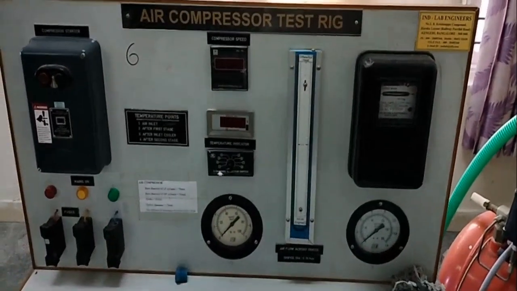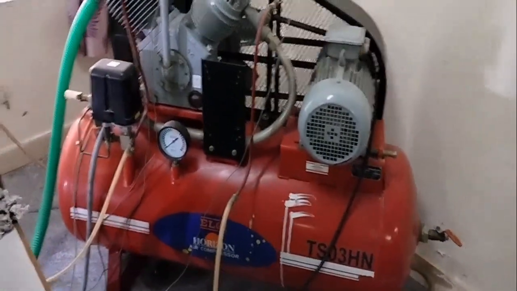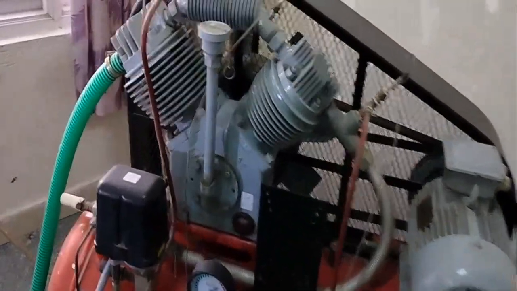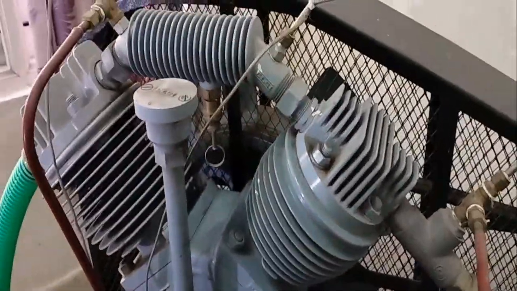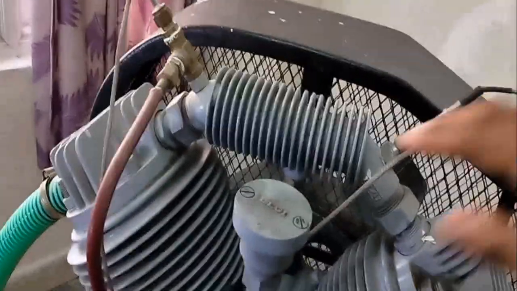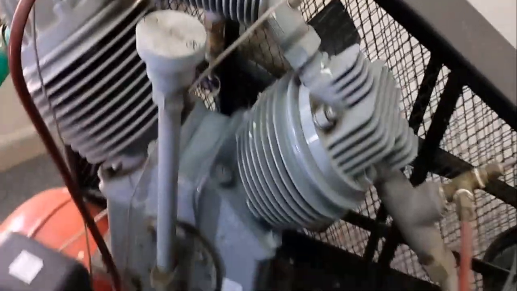Okay, now we are going to discuss the air compressor test rig. Here you can see that this is the two-cylinder engine. One is the low pressure cylinder and this one is the high pressure cylinder. In between we can see an intercooler. This intercooler increases the efficiency of the air compressor.